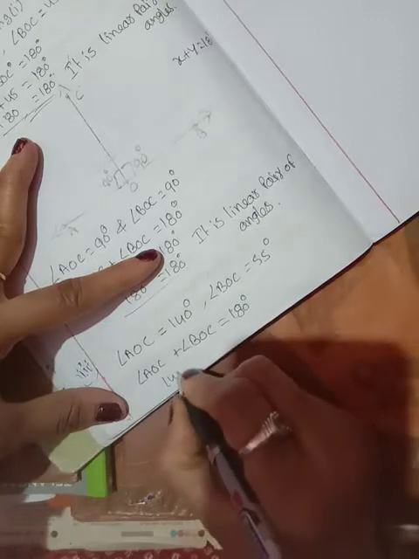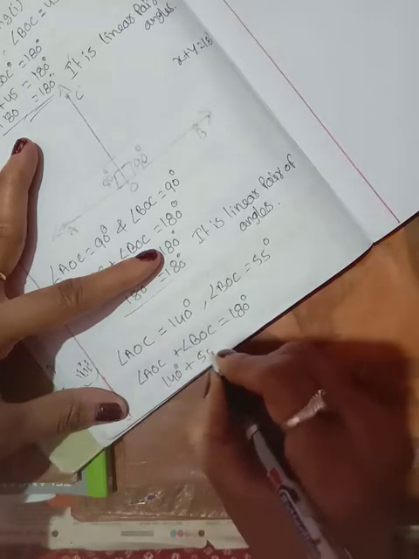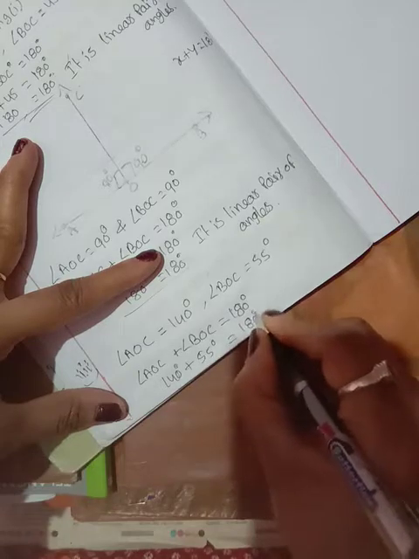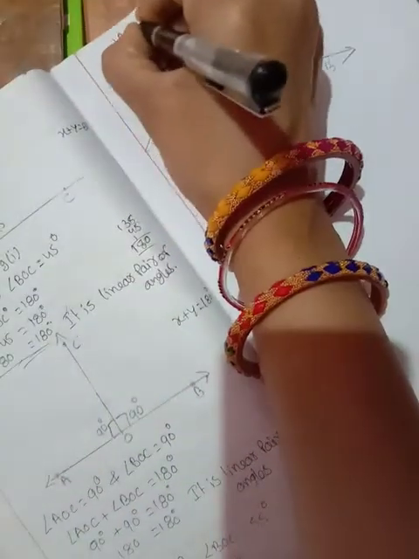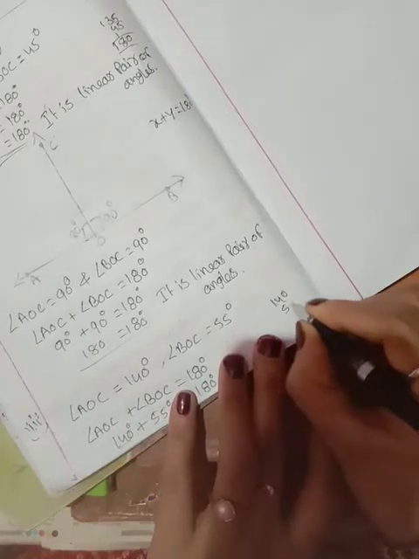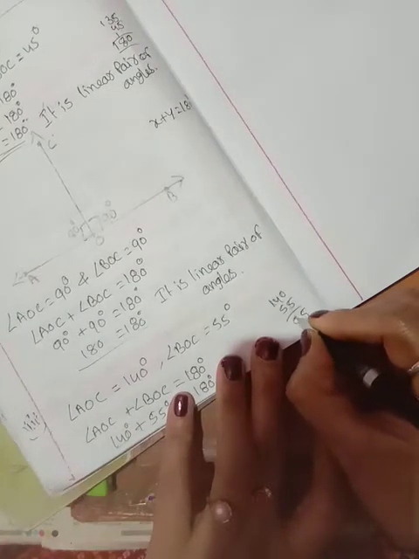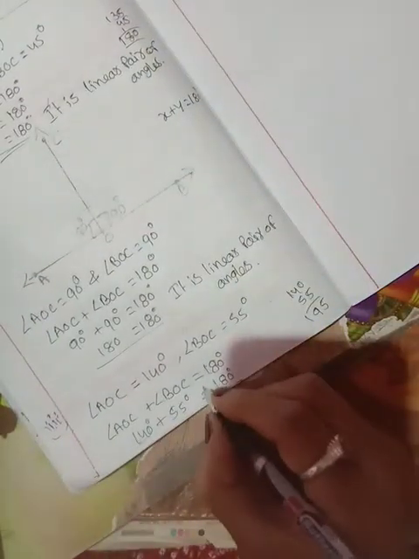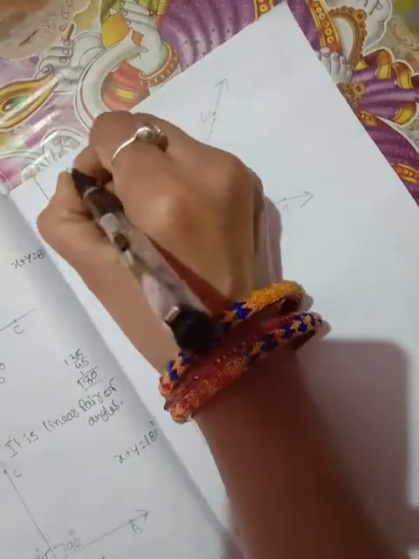So 140 plus 55 should equal 180. But 140 plus 55 is 195. So it is not a linear pair, since it is not equal to 180. Here it is 195.